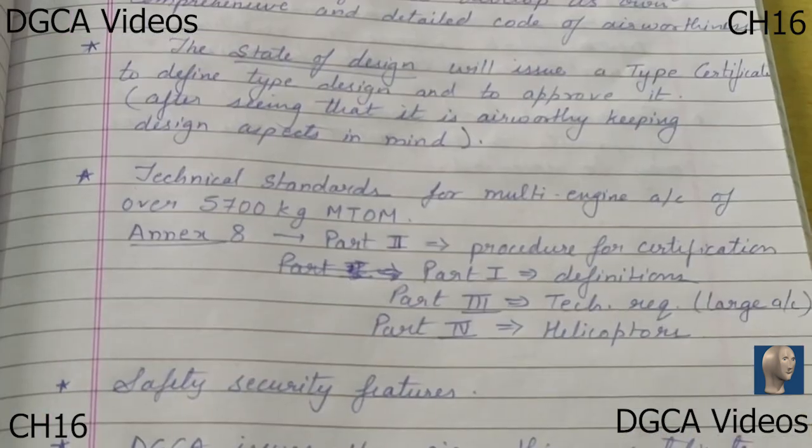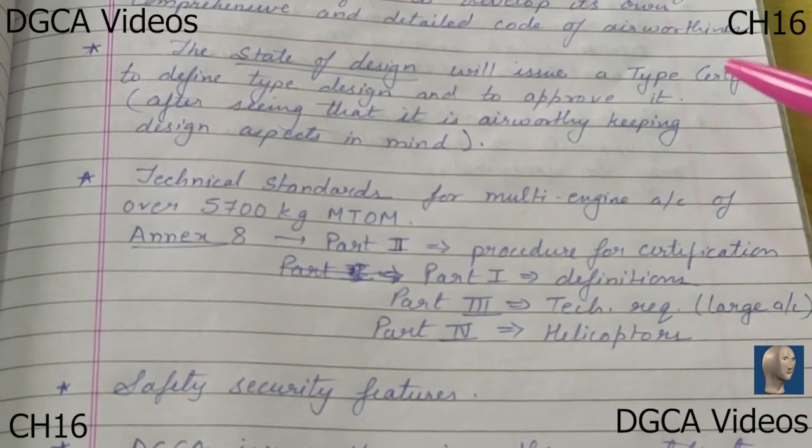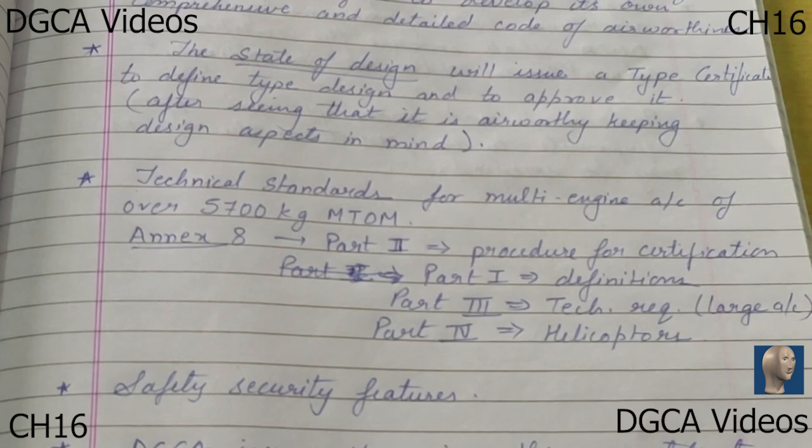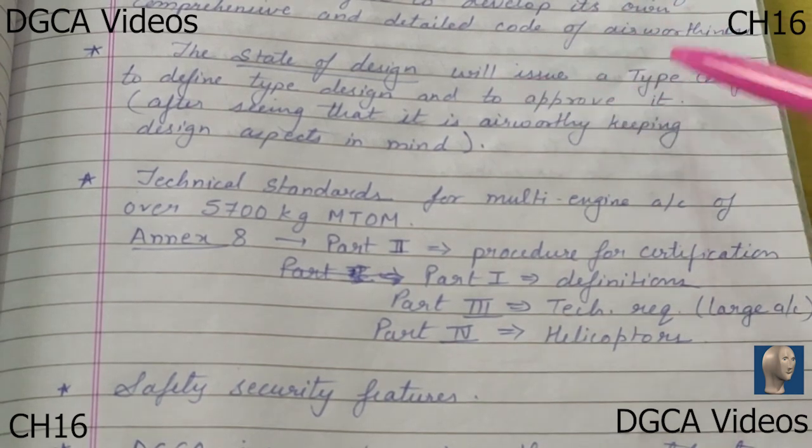Then there's something called the type certificate. The state of registry issues the type certificate. This is to define the type of design and also to signify that it has been approved. Also, obviously, this is done after it sees that the aircraft is airworthy with respect to design.